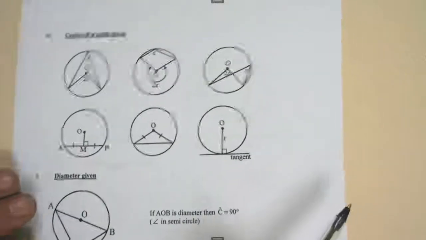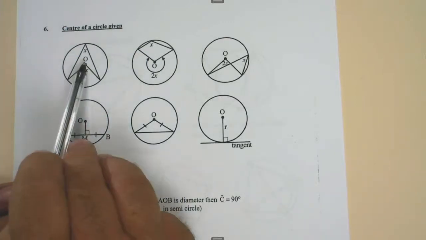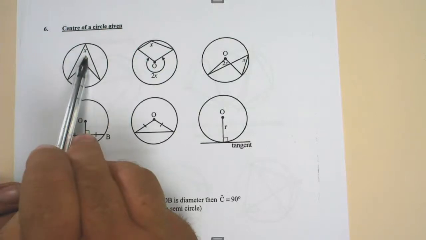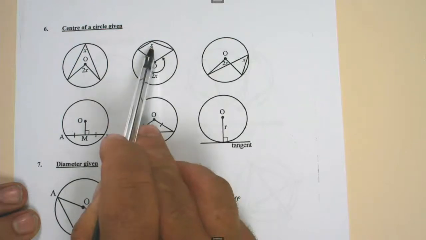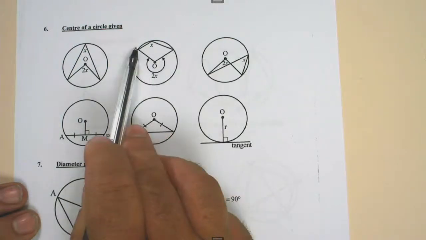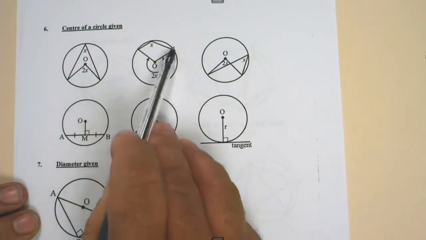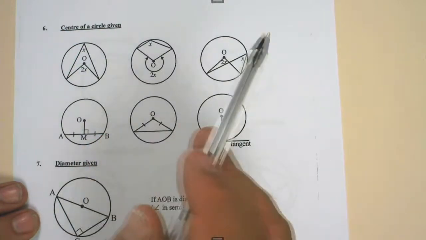Now, the key words. If they mention that O is the center of the circle, then there are basically 5 theorems that we can apply. We can look at the following. If O is the center of the circle, we look for the angle at the center of the circle is twice the angle at the circumference, if it's subtended by the same arc. This arc subtends this angle at the center. This arc subtends this angle at the circumference. Angle at the center is twice the angle at the circumference.